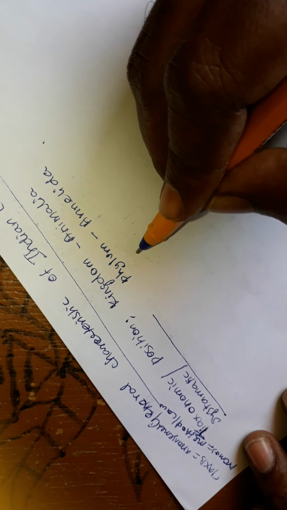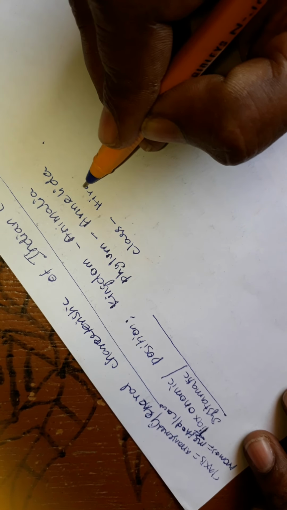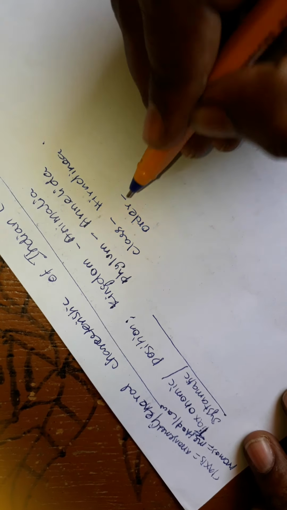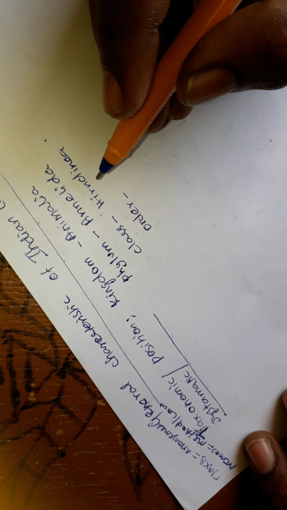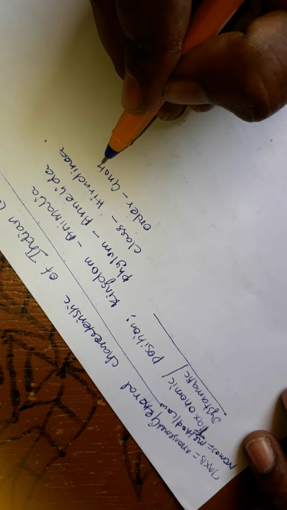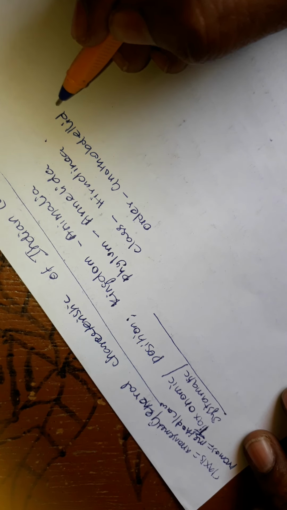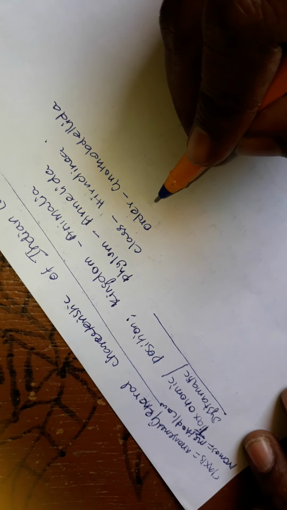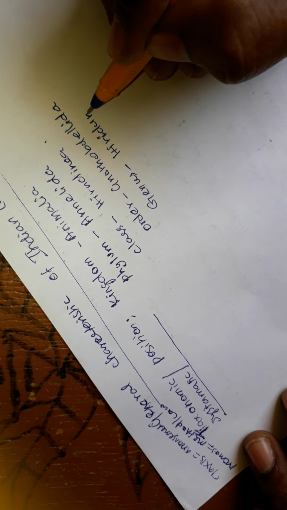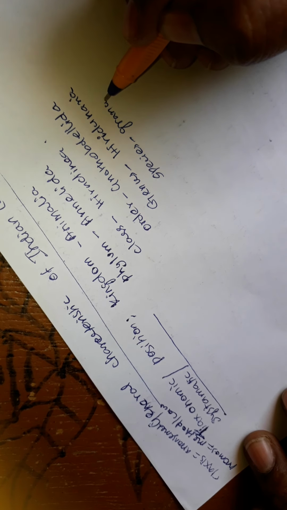Generally, after phylum comes class. Class is Hirudinea. Okay, class, then another is order. The order is Gnathobdellida. Another is genus, Hirudinaria. Species, granulosa.